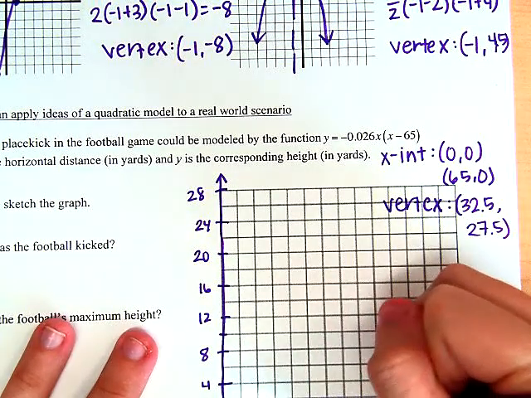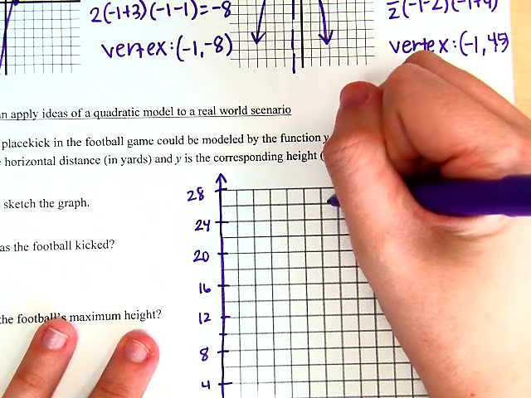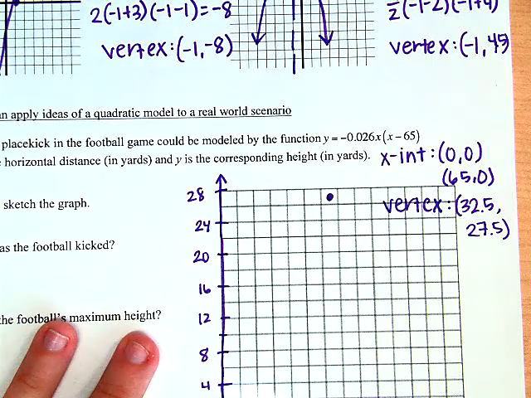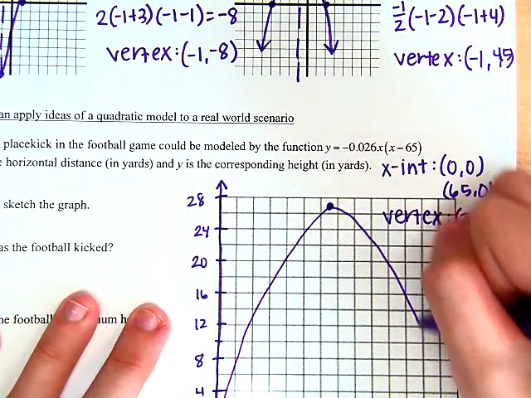So at 32.5, up at 27.5, there's my vertex. So this is like my path of the football.